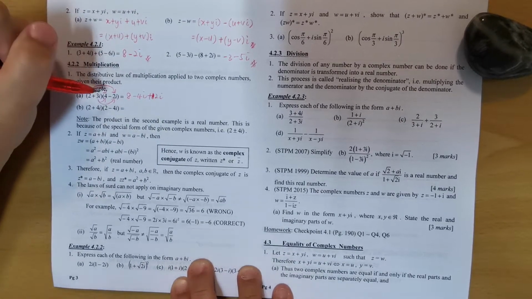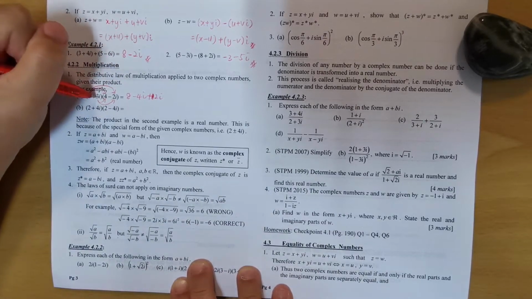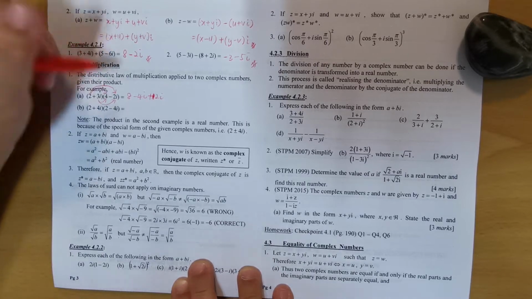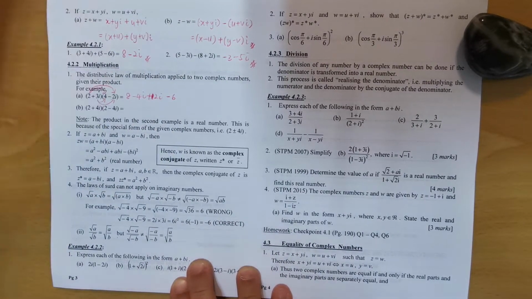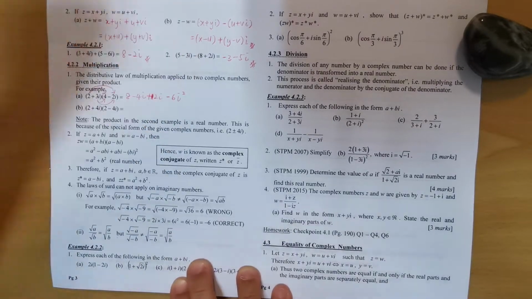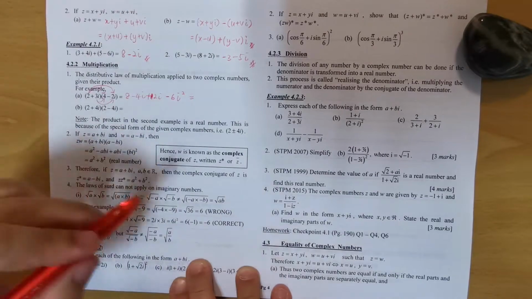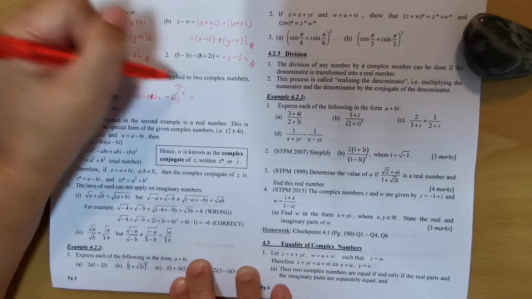And 3i multiplied by negative 2i: 3 multiplied by negative 2 is negative 6, and i multiplied by i is i squared. Remember, i squared is negative 1.